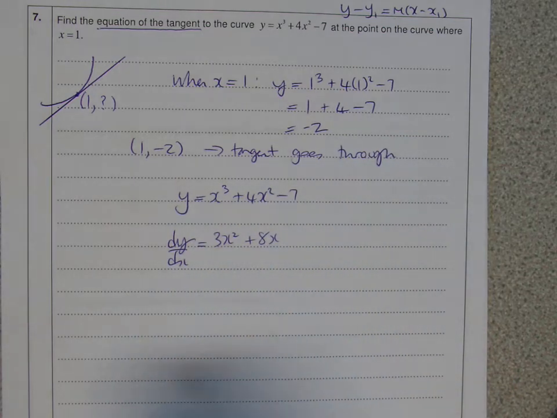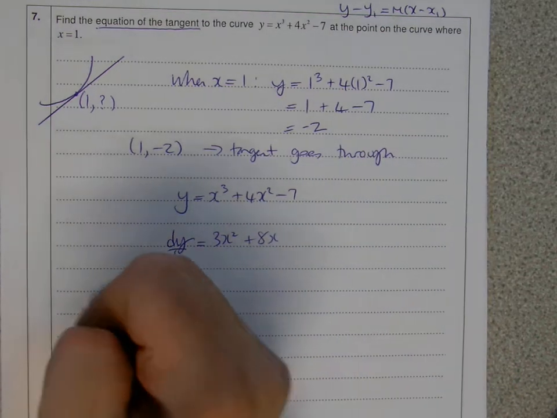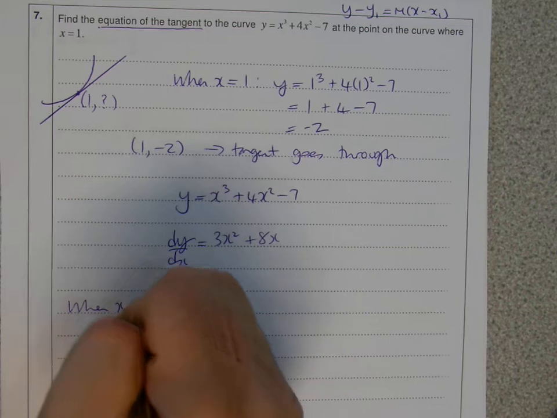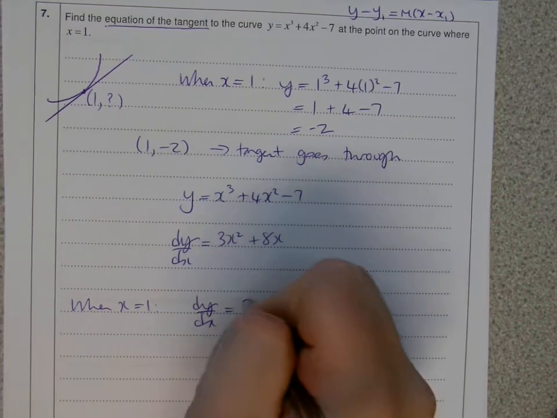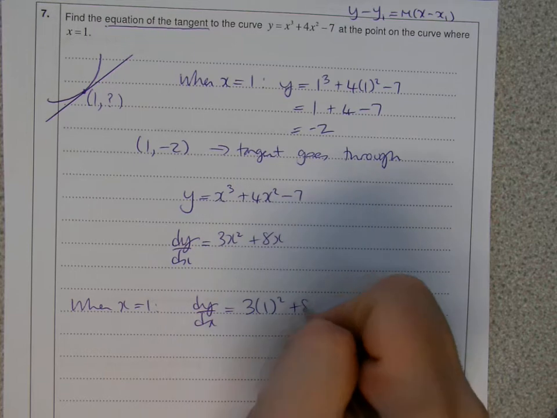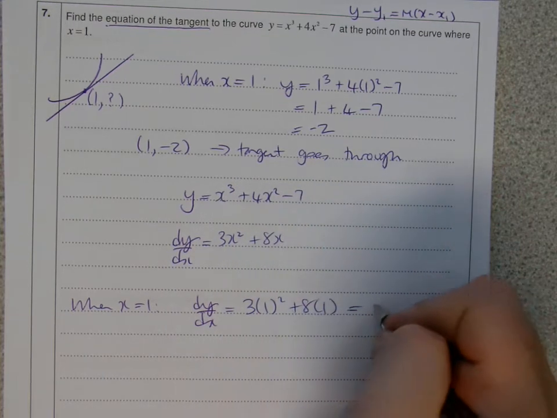That's my gradient function. So I can work out the gradient when x equals 1. dy/dx will equal 3 times 1 squared plus 8 times 1, and that becomes 11.